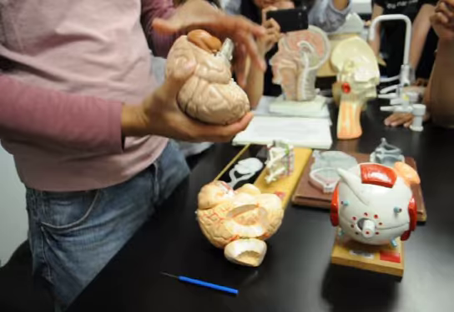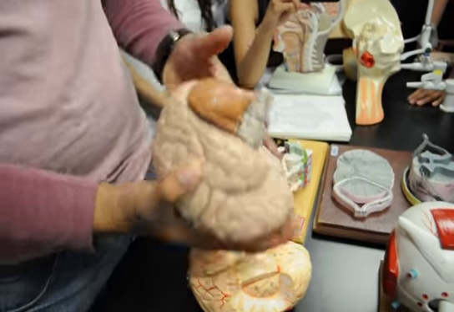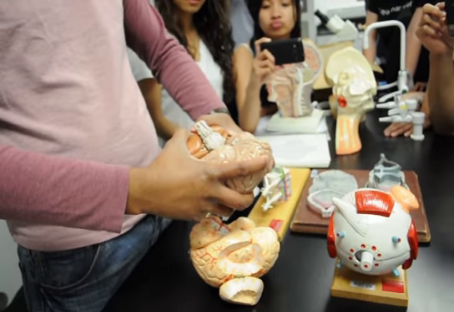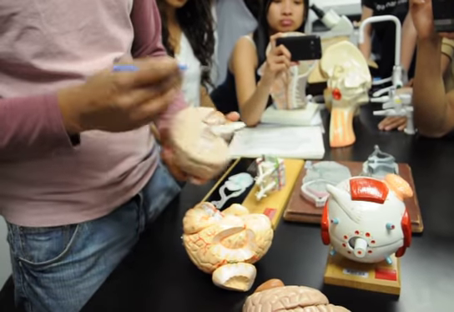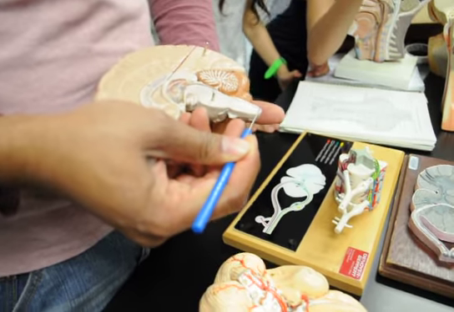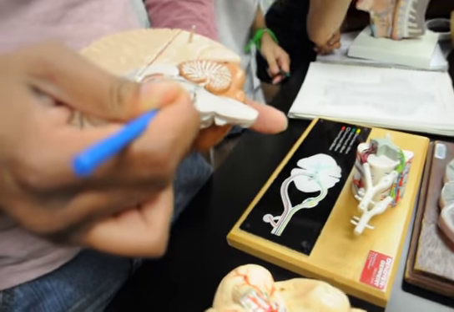Cerebellum. That would be this. That's all you have to know for the practicum. Cerebellum. Okay? Medulla oblongata. Okay, let me split this open. Look, I broke the brain. This part here is the medulla oblongata. Here. Pons. This part here is the pons.